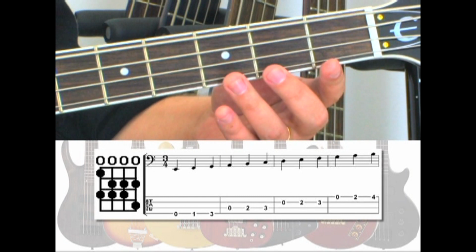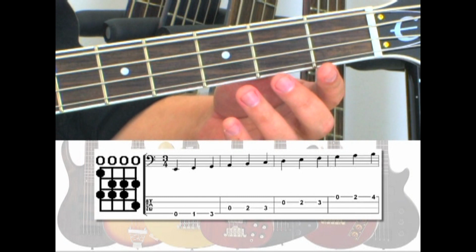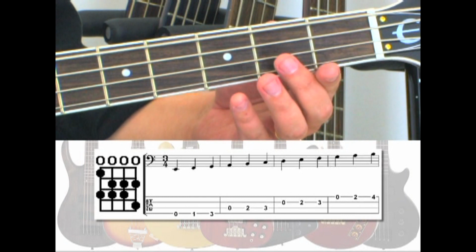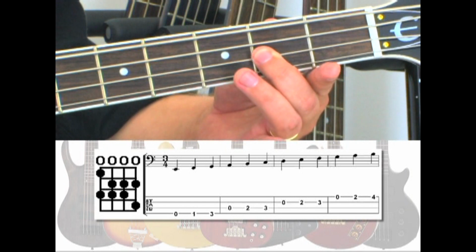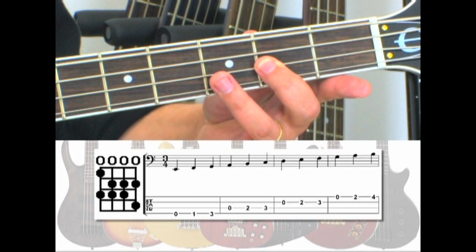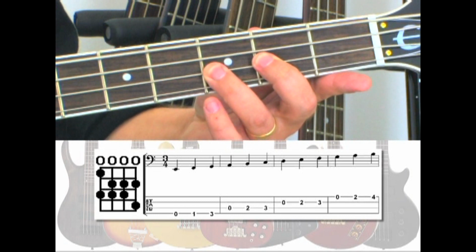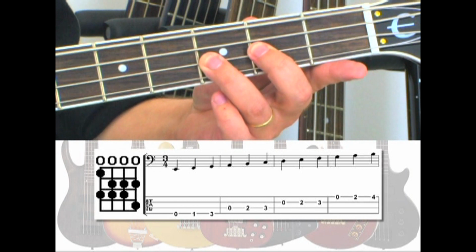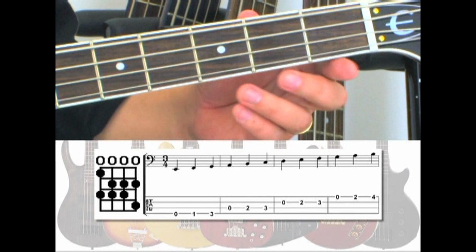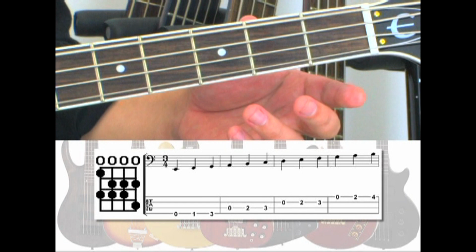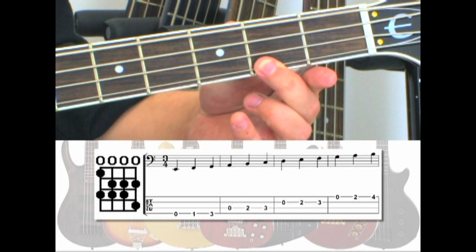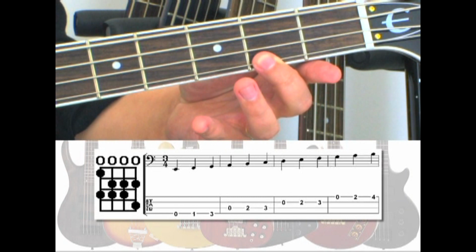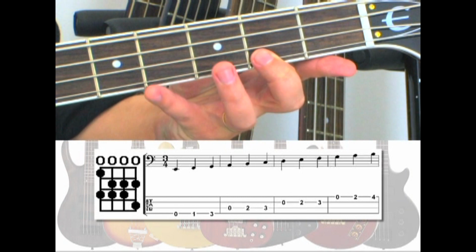Play D open on the 2nd string, play E 2nd finger, 2nd fret, and play F 3rd finger, 3rd fret. The 4th measure brings us to the 1st string notes. Pick G 1st string open, A 2nd fret, 2nd finger, and the B note is on the 4th fret, 4th finger.